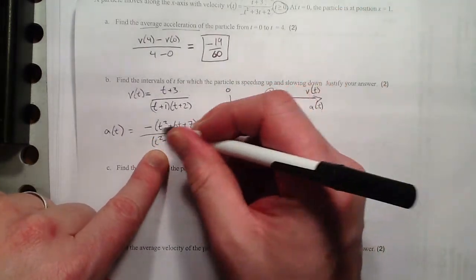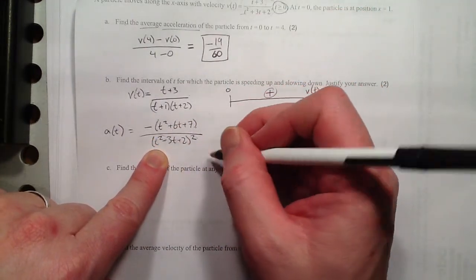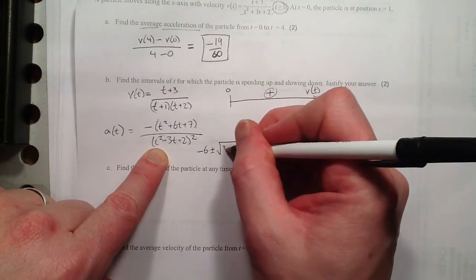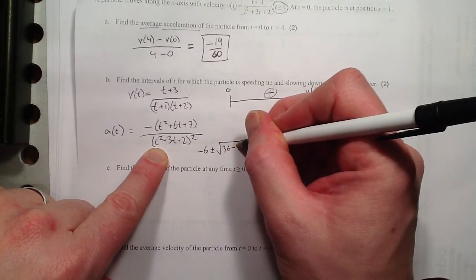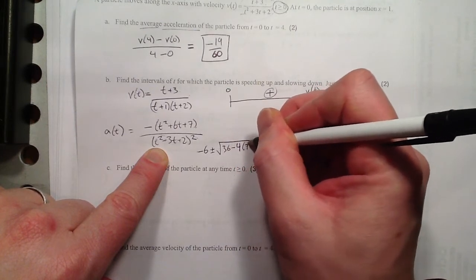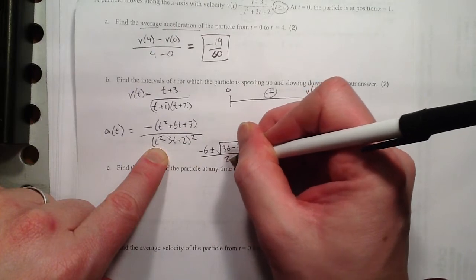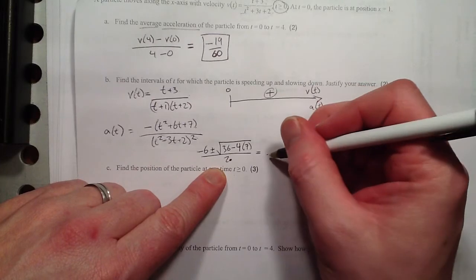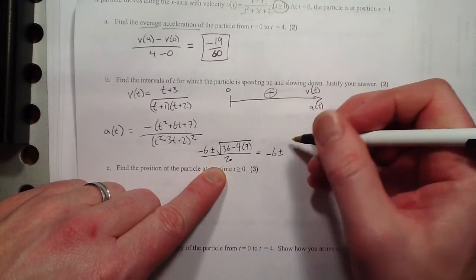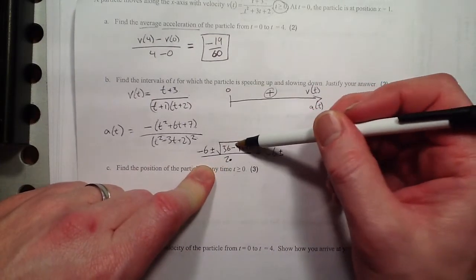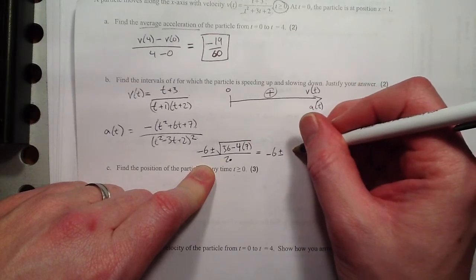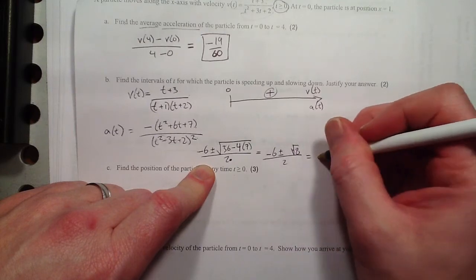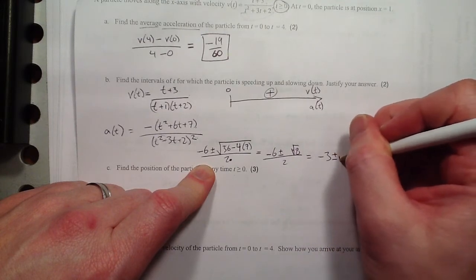So let's go ahead and, this doesn't factor. So using the quadratic formula, we get minus b plus or minus the square root of b squared minus 4ac all over 2a. A is 1. So that gives me minus 6 plus or minus, let's see, 36 minus 28 is 8 over 2, which is negative 3 plus or minus the square root of 2.